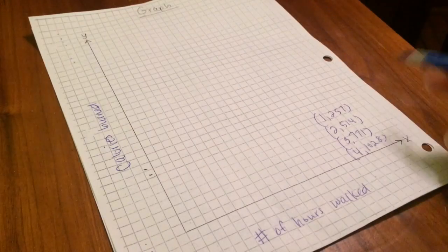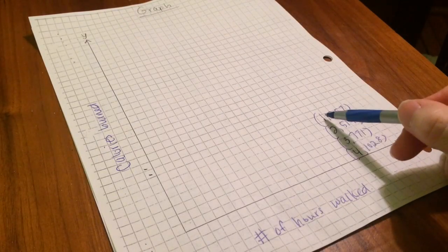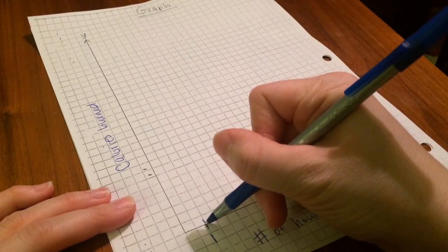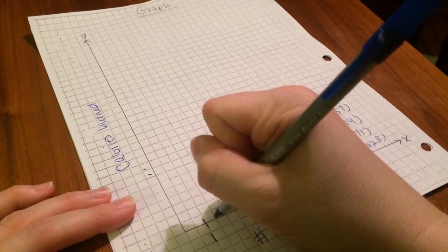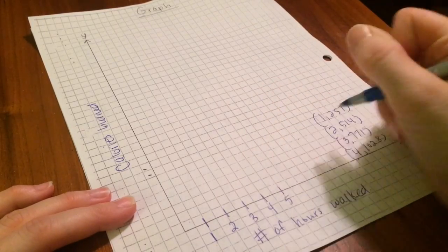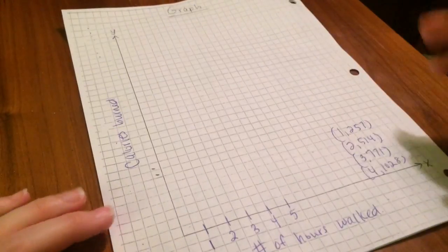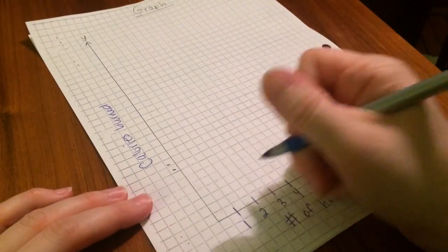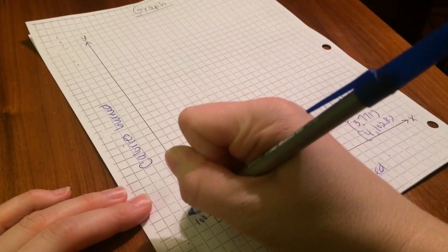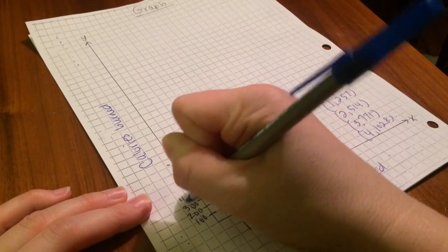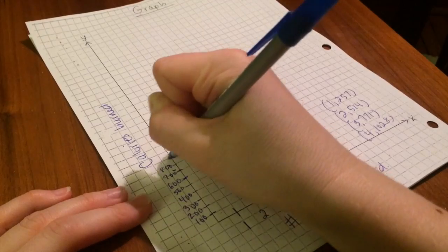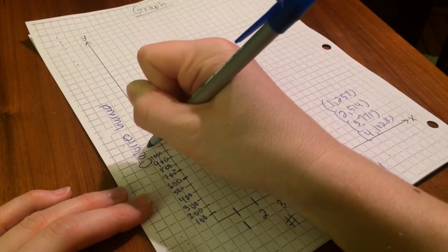Now we have to figure out the scale and the intervals on our graph. Our x goes 1, 2, 3, and 4, so let's label maybe every 2 boxes: 0, 0.5, 1, 1.5, 2, 2.5, 3, 3.5, 4, maybe you even want to extend it to 5. Along the y-axis, we can go by 100s: 0, 100, 200, 300, 400, 500, 600, 700, 800, 900, 1,000, and 1,100.